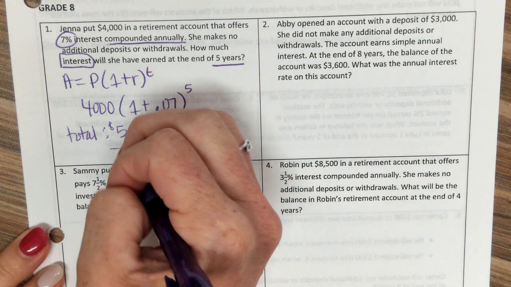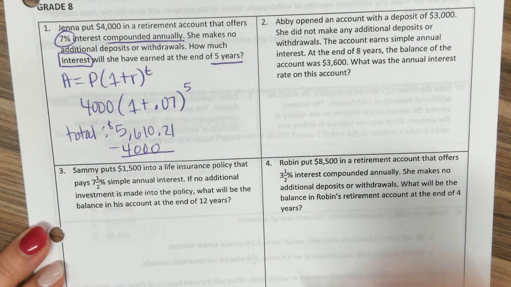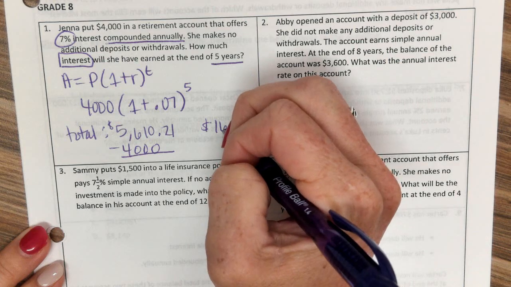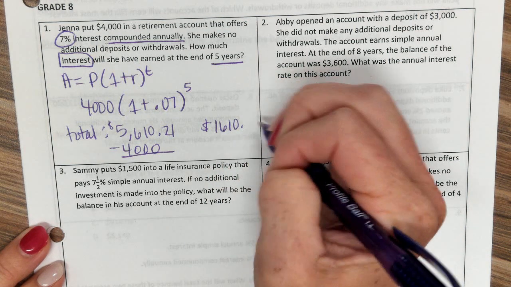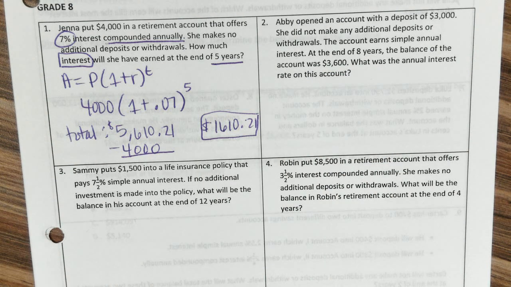So I take $4,000 out, and I am left with $1,610.21. Are we good? Yes or no? Why did I do the extra step? Because it didn't ask for what the formula solves for.